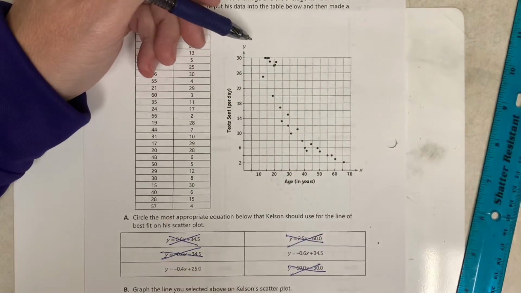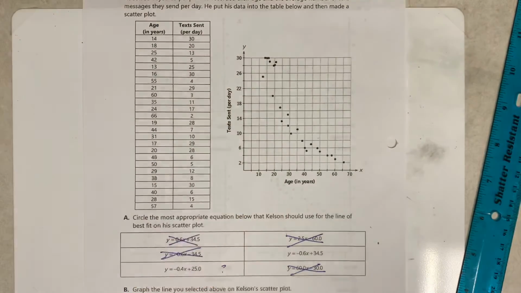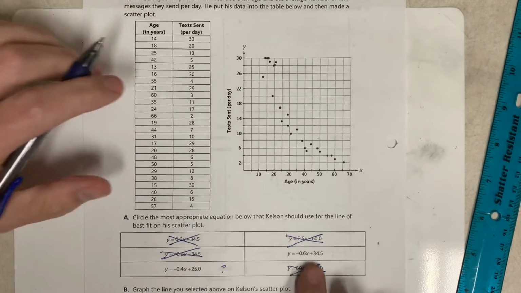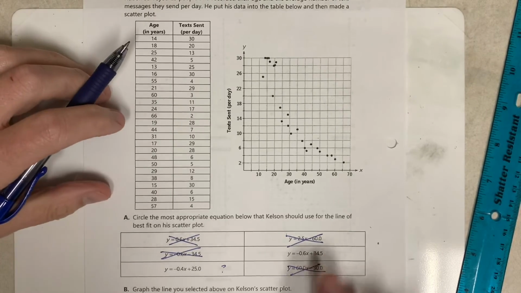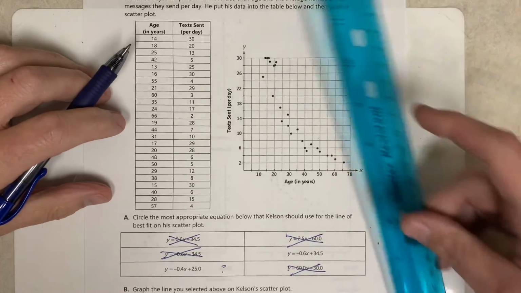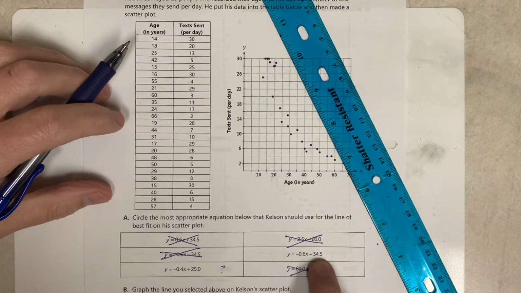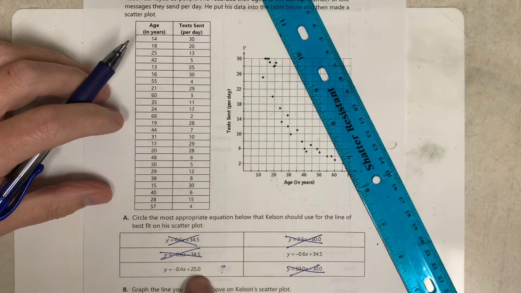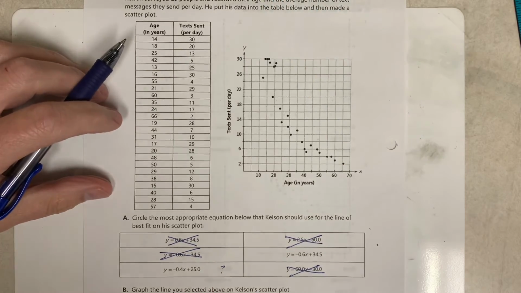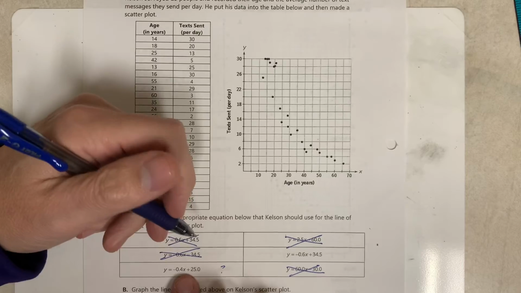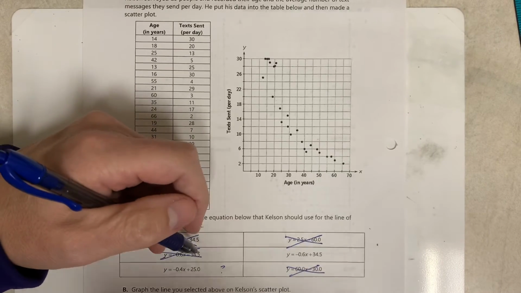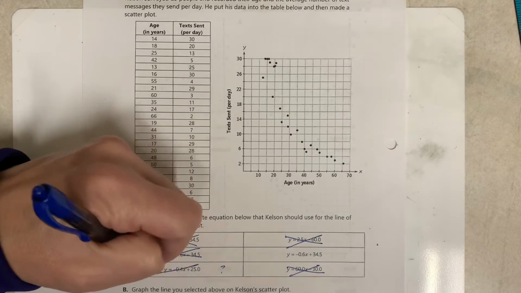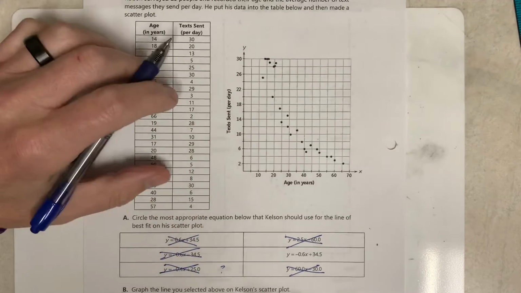Let's hang on to that one, so we'll put a question mark there. And then we have this one over here, this 34.5. I like this one better because I'm thinking that 34.5 is probably going to be the better y-intercept rather than 25.0. So to me, this one's probably not going to be as good. This one is a little steeper. That one looks better.